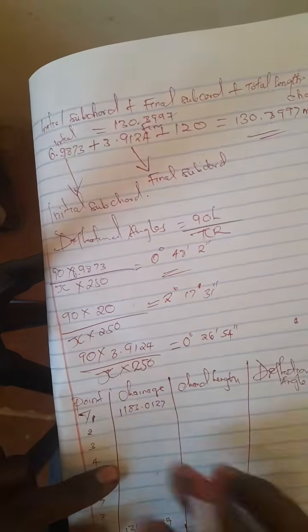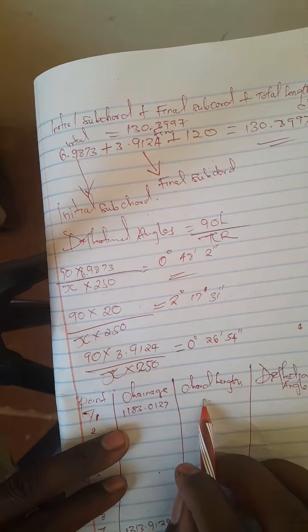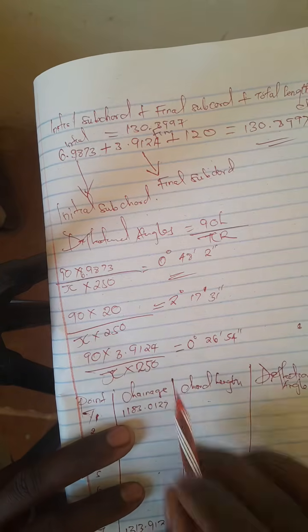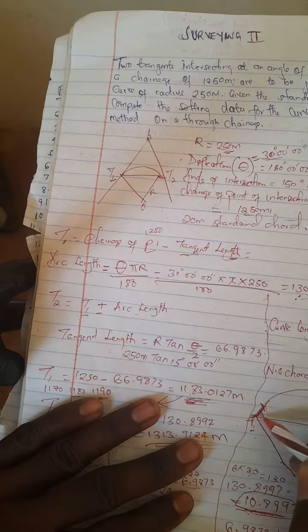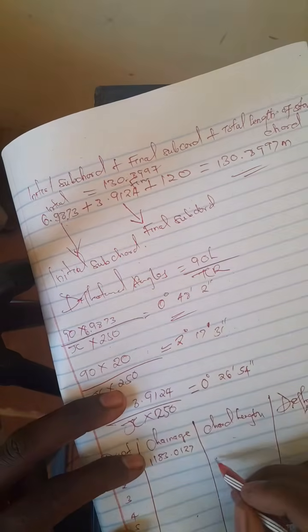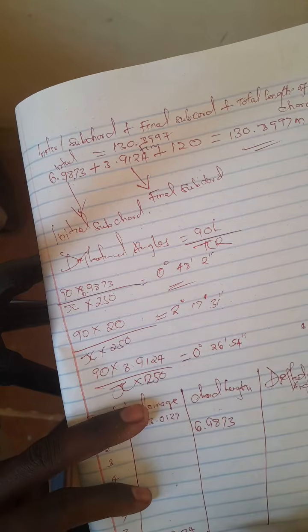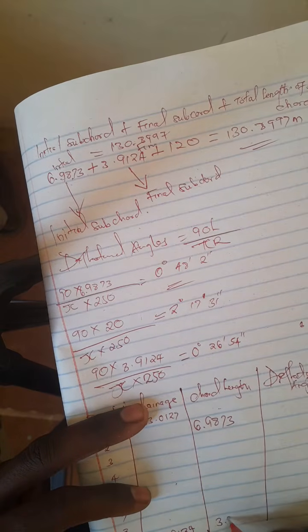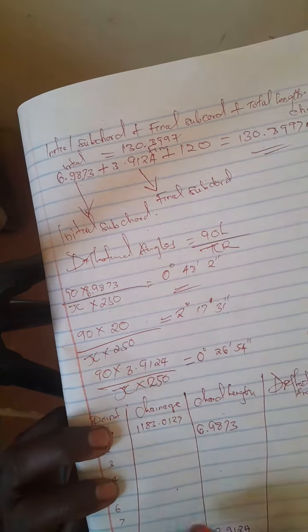Then chord length. Here we have the first initial angle. This initial subchord is this distance now. This first distance was 6.9873, and the last one is this one, 3.9124. 1, 2, 3, 4, 5, 6. Yes.